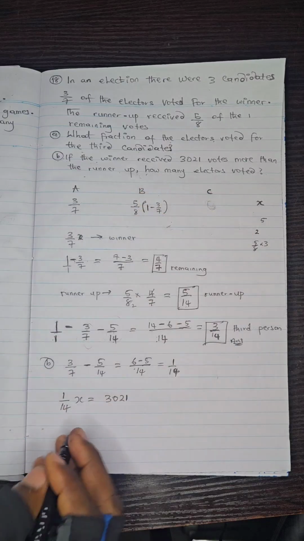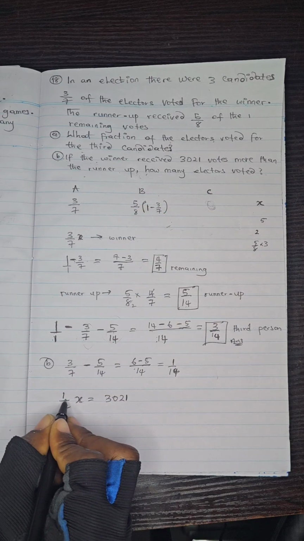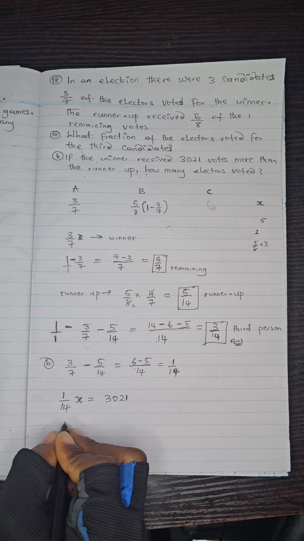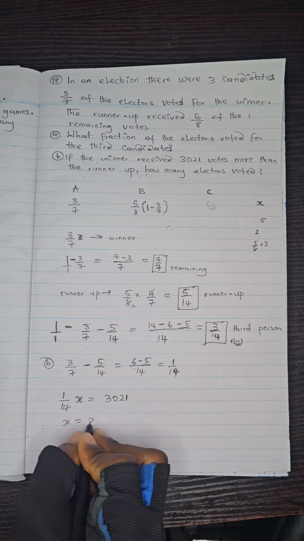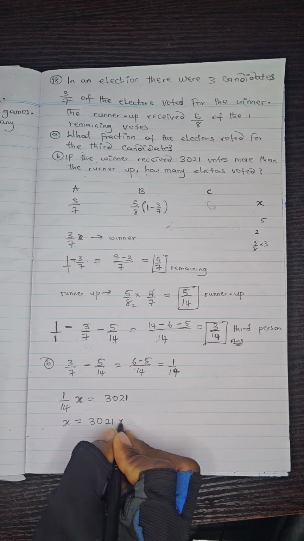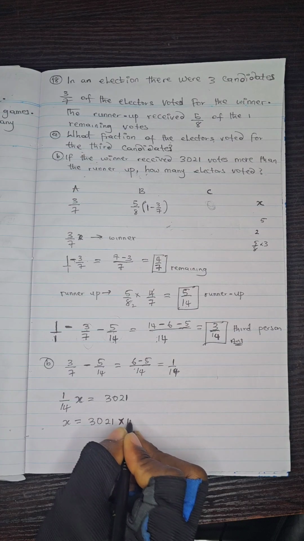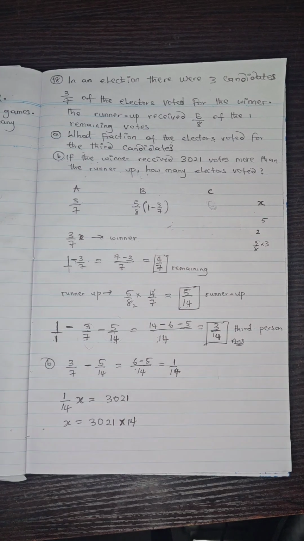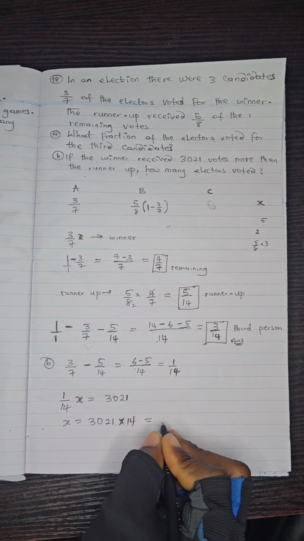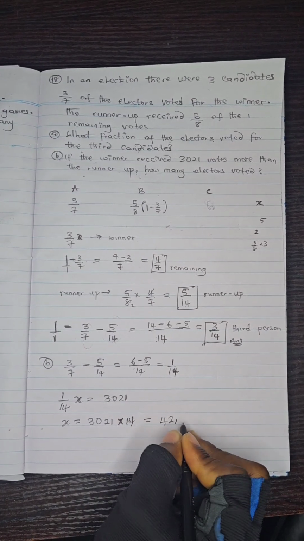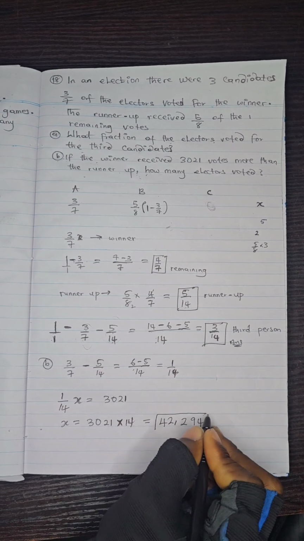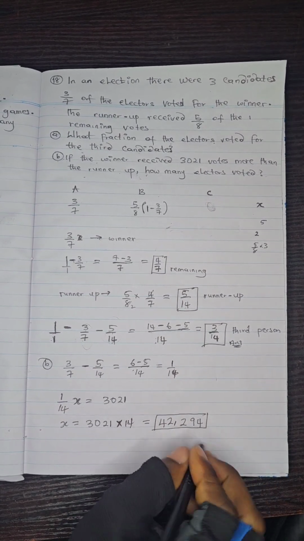How many people voted? To find the actual number of voters, it will be 3,021 times 14. When you solve this with your calculator, you will get 42,294 voters. This is your answer.